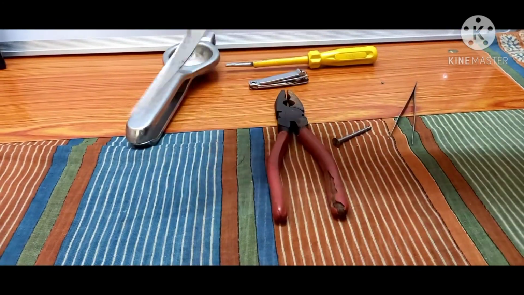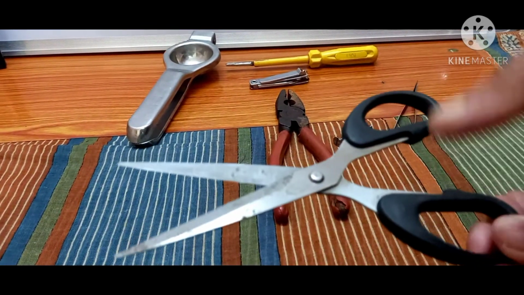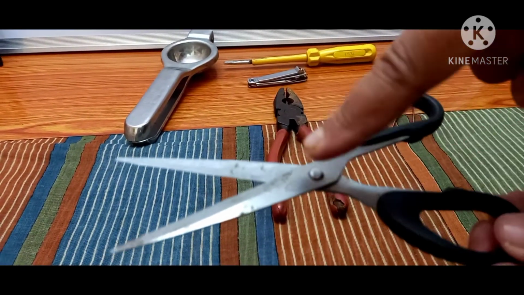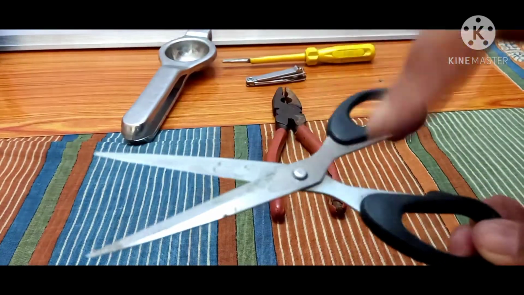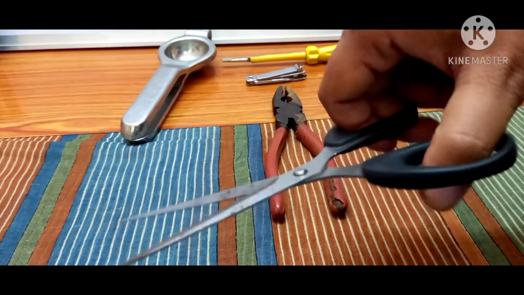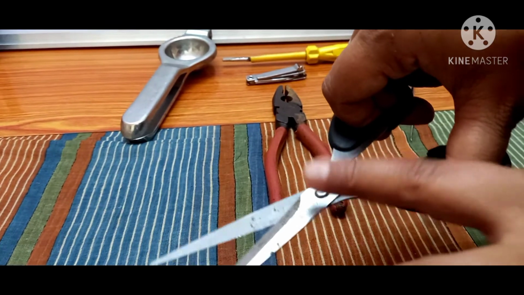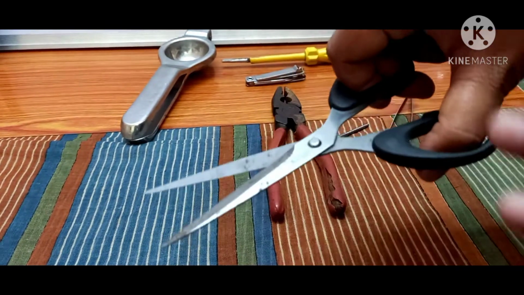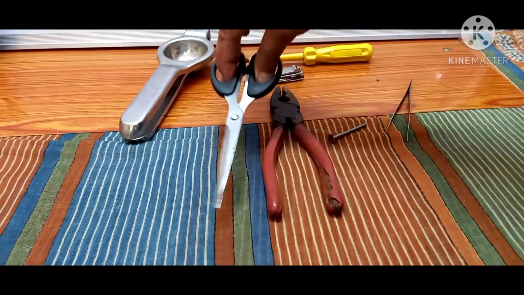Similarly, here I have a scissor. This scissor is also an example of a first class lever, because this is the fulcrum or the fixed point. Here we will put the load, and when I am holding the scissor like this, this is the effort part. So here also the fulcrum lies in between the load and the effort. So this is an example of a first class lever.